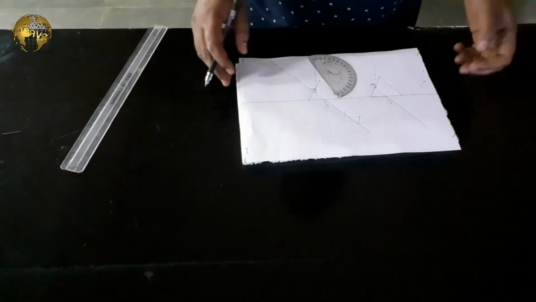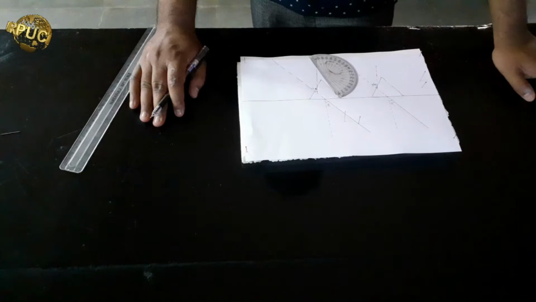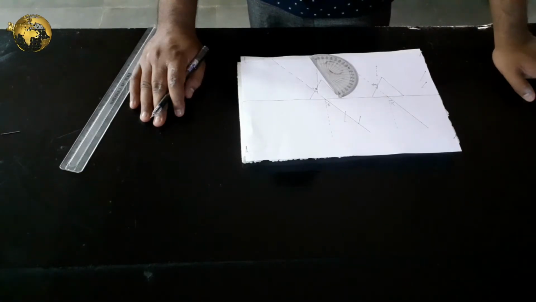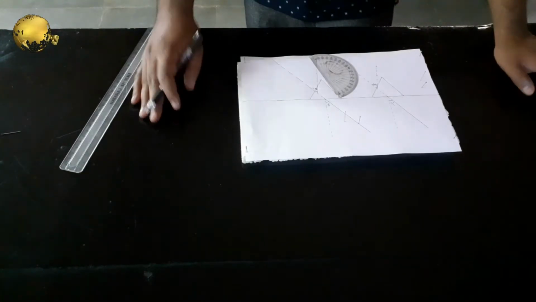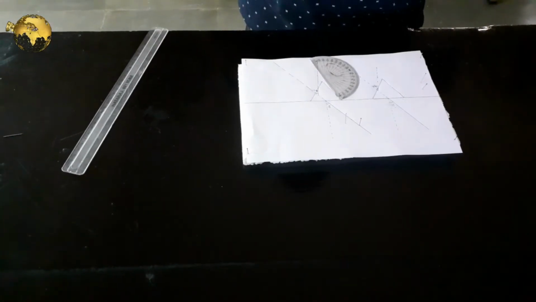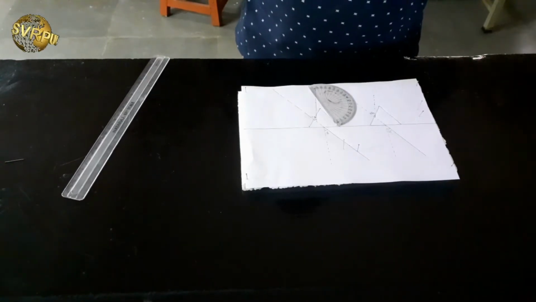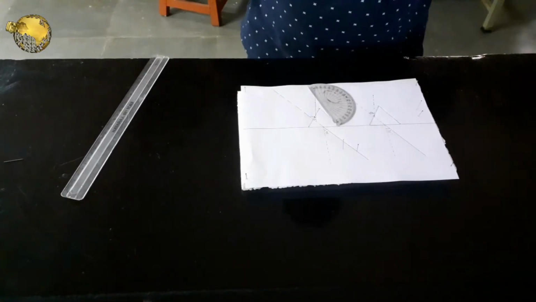We continue this experiment for other degrees like 45, 50, 55, and at 60 degree we will stop it. So we find out 6 different angles of deviation and plot a graph as per the process. So there we can find out the angle of minimum deviation.